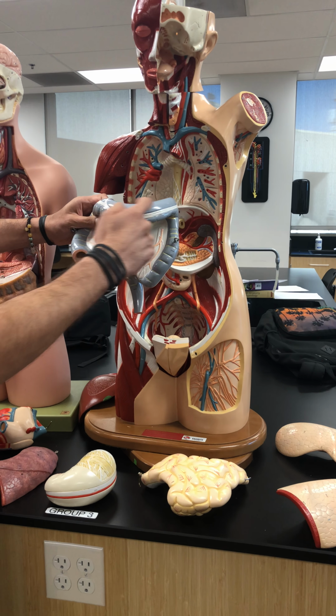So ascending, transverse, descending. You turn this upside down, and you have this weird sort of S-shaped part of the colon. That's called the sigmoid colon. So remember S, sigmoid. And then this part here is the rectum. And the last part here would be the anus. So this is the rectum, this would be the anus.